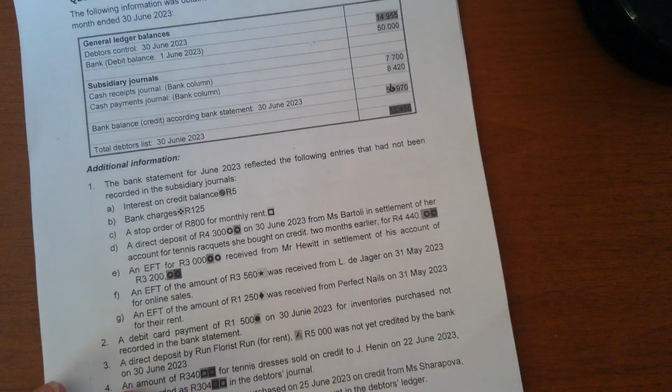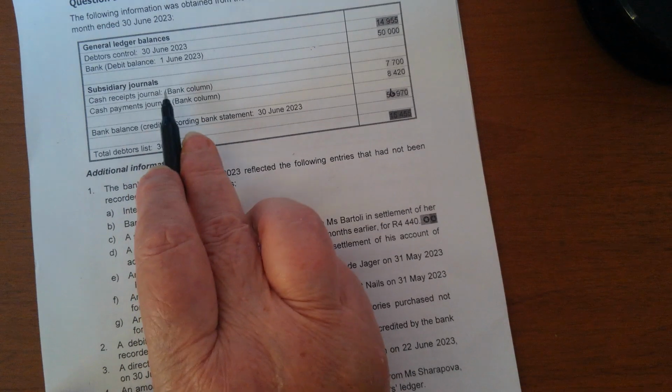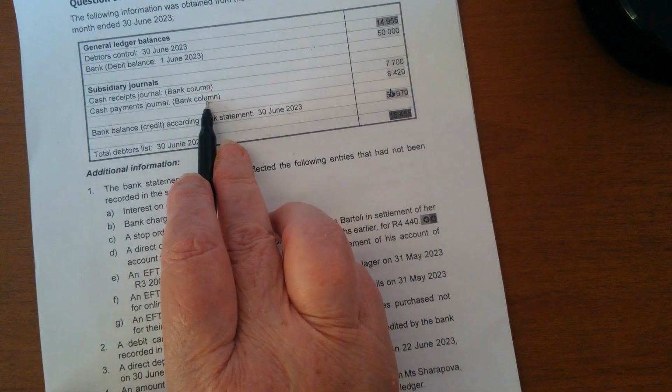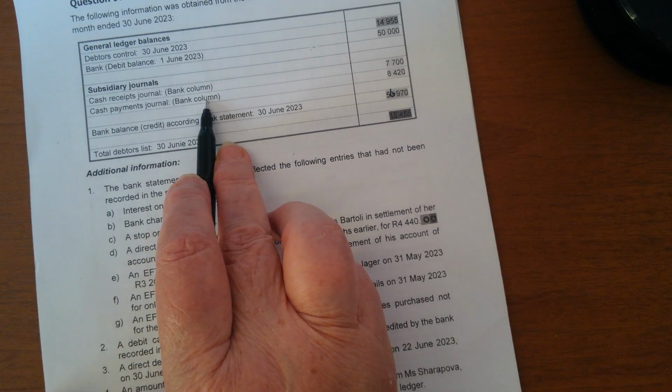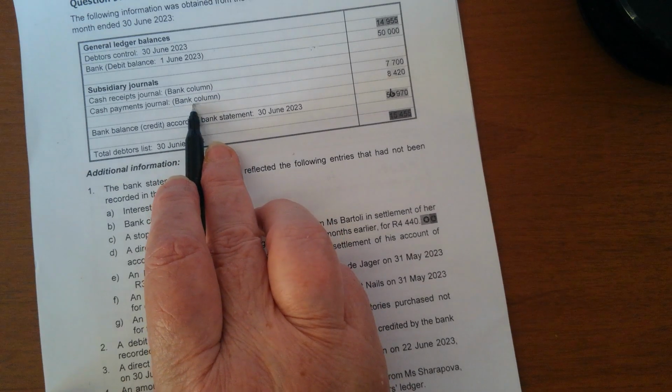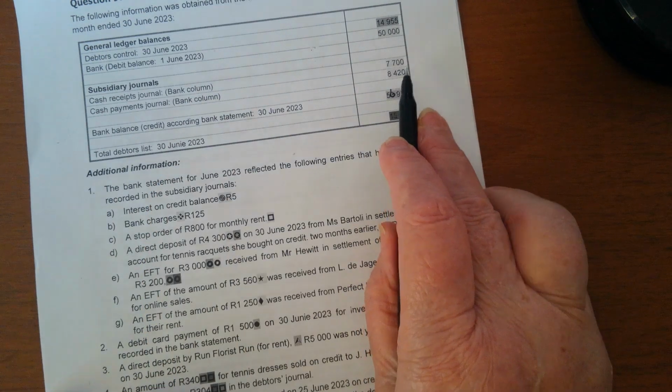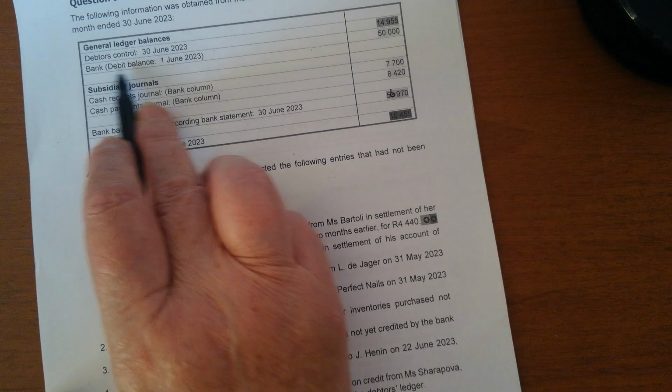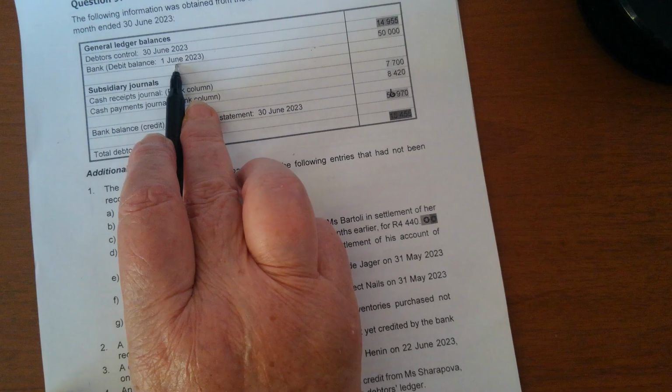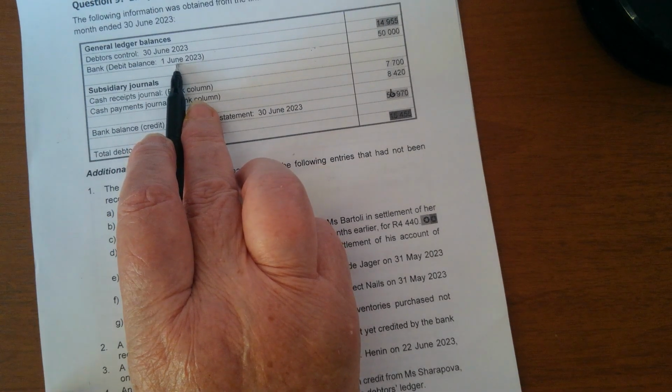Okay, then they also show you that they've already done the cash receipts and cash payments journal from the 1st of June up to the end of the month. So it means the balance that they give you for the bank was on the 1st of June. That was the balance brought down at the end of the previous month.